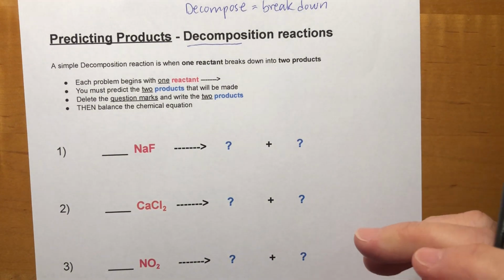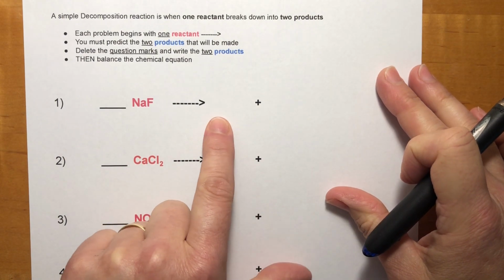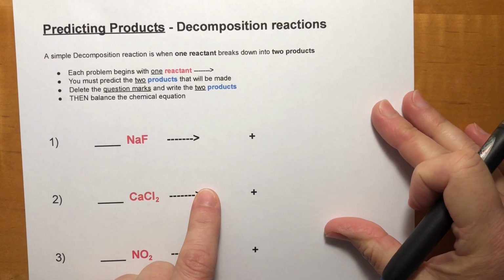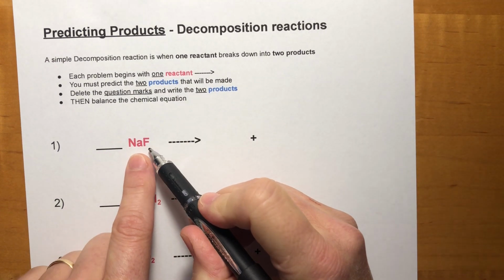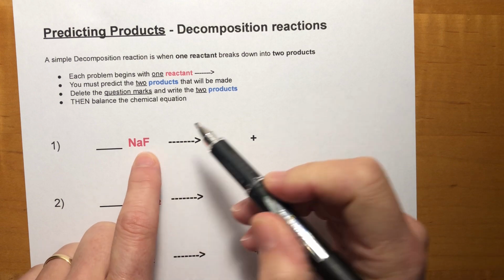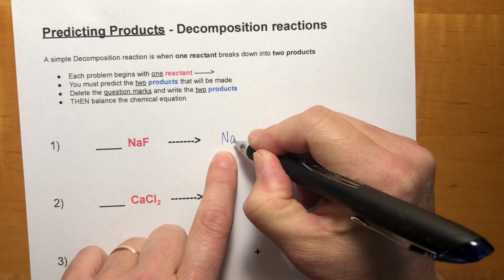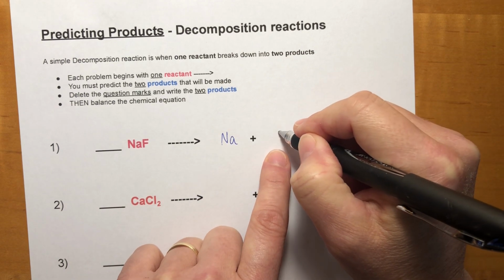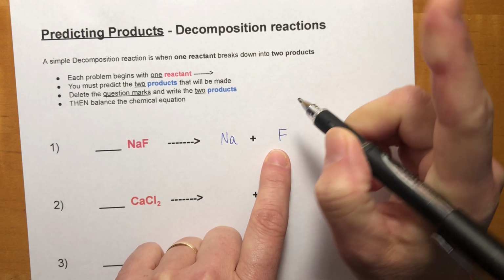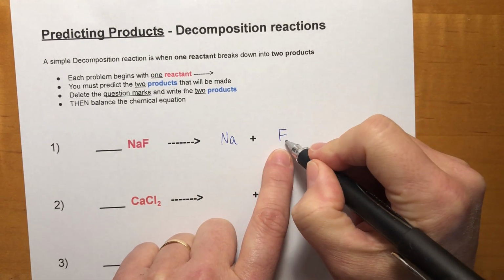Okay, so I have a different piece of paper. I took the two question marks out. So here we go. Let's do these 6. So sodium fluoride, what's going to happen to it when it breaks down is the sodium is going to separate from the fluorine. Now those are your two products, but here's the tricky part.